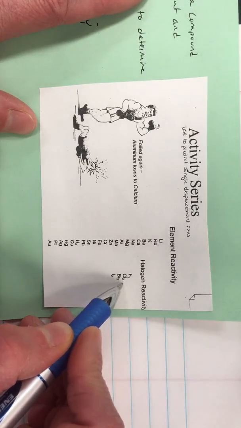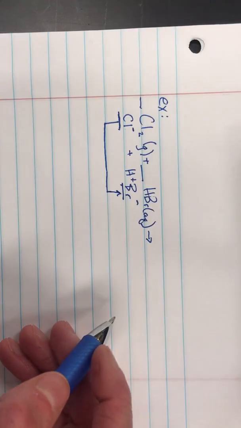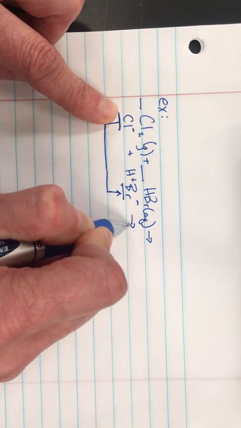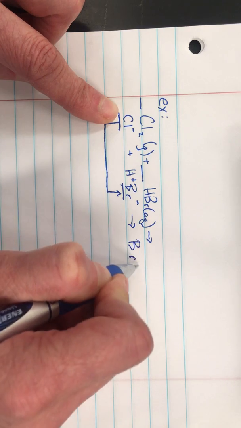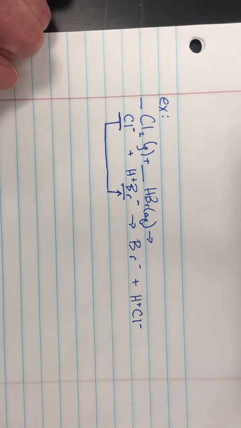It doesn't matter that they're sitting right next to each other, it's the fact that he's right above them. That means that the chlorine is stronger than the bromine. So chlorine is going to kick bromine out of this relationship. So bromine's going to be by itself, and you're going to put the chlorine with the hydrogen.